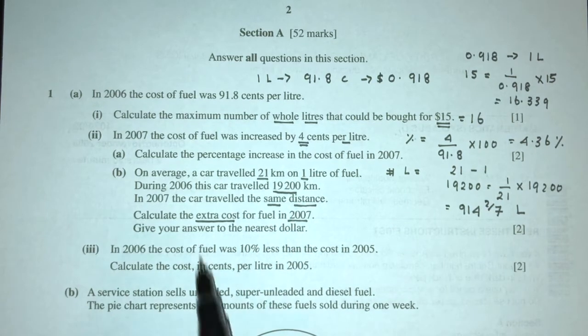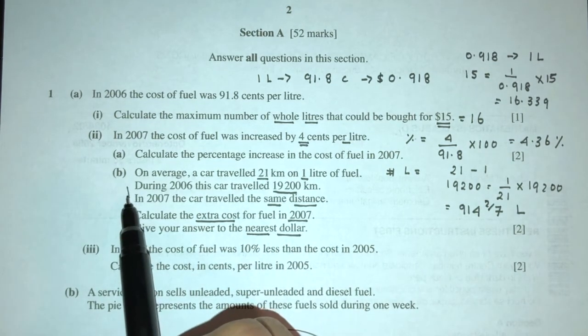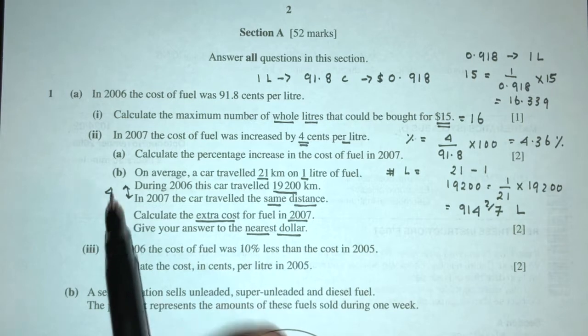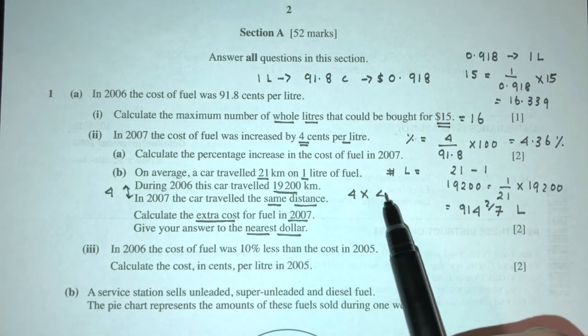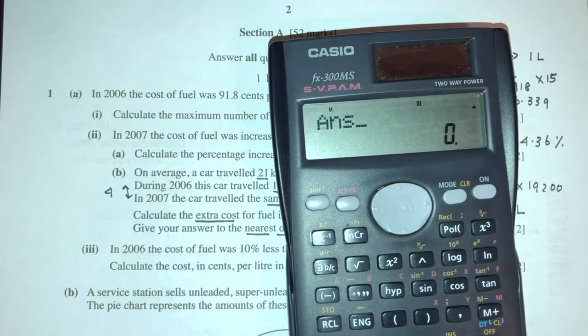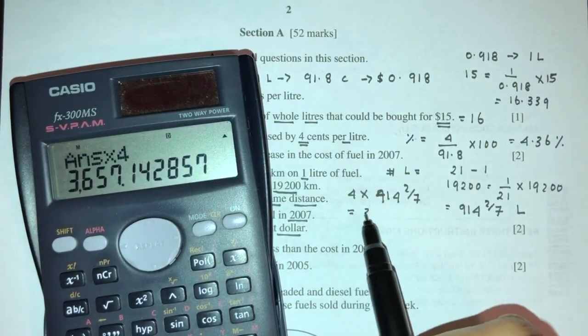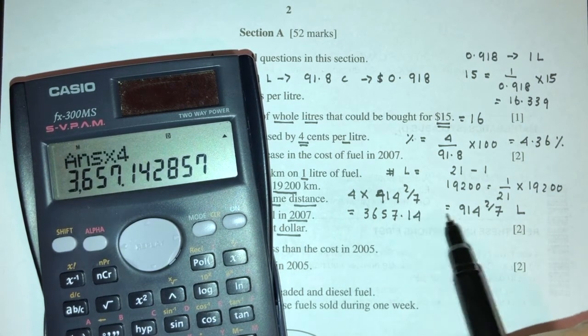Right, now, what is the extra cost? And the cost has to be to the nearest dollar. So pretty easy. We know the difference in cost in those two years is 4 cents. So we take 4 cents times the number of liters, which is 9,142/7 times 4, that will be 3657.14 cents.